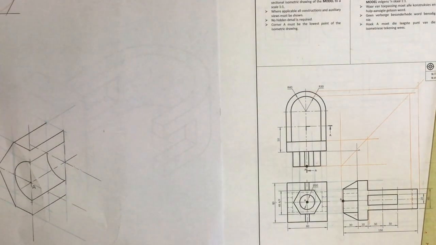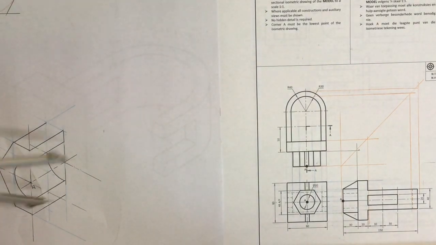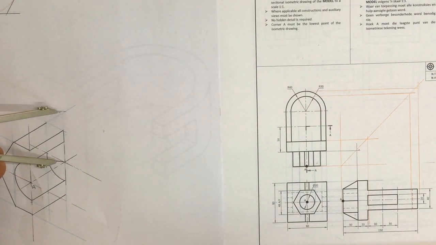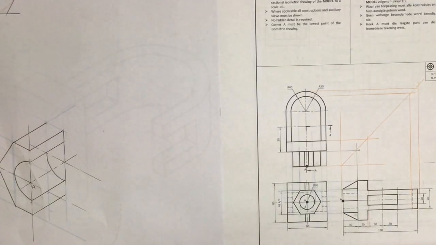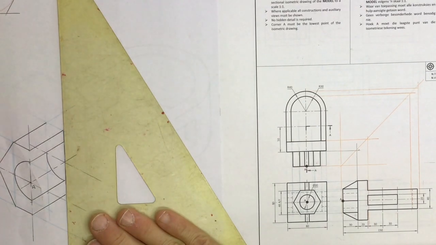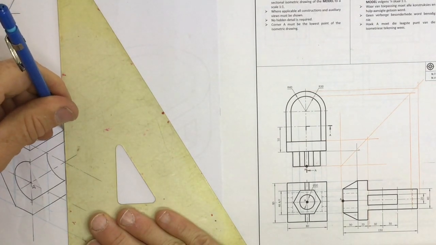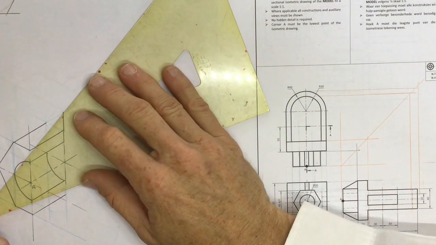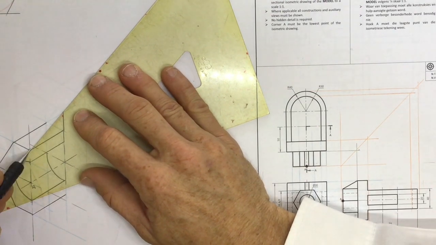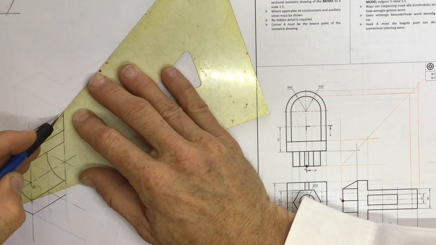So let's go over there and find the center and draw 40 millimeters up from there. Measuring off 40 millimeters, go to the center over here, make a little arc up there, and I can then draw a line going up to the top of the triangle. I can draw in a little line going down like that.